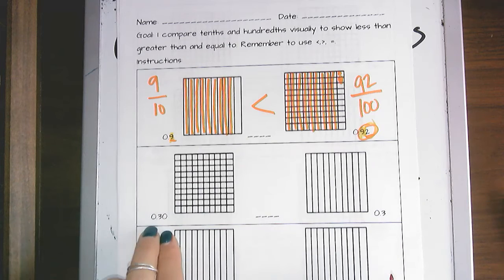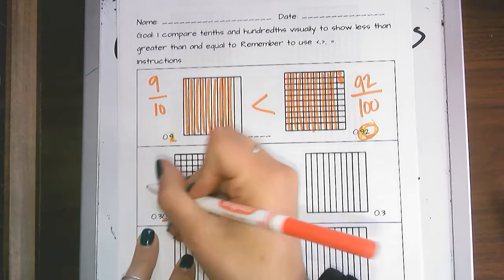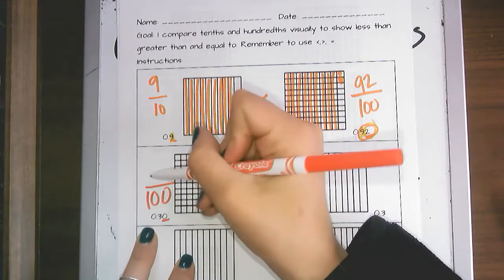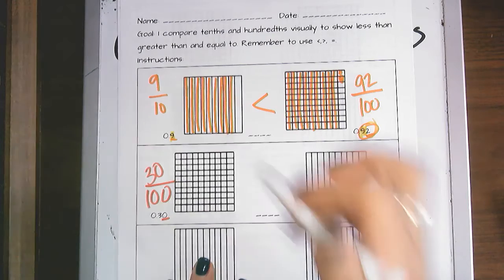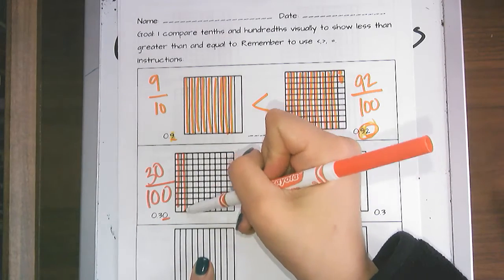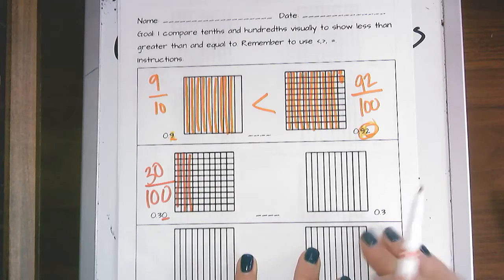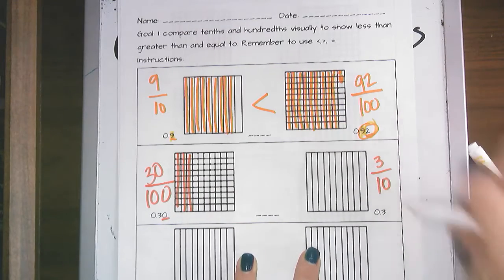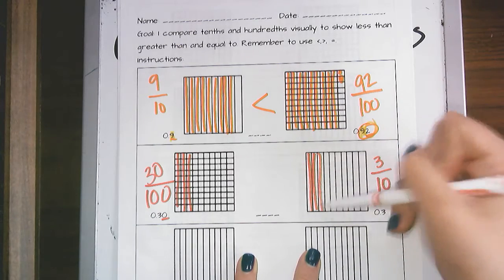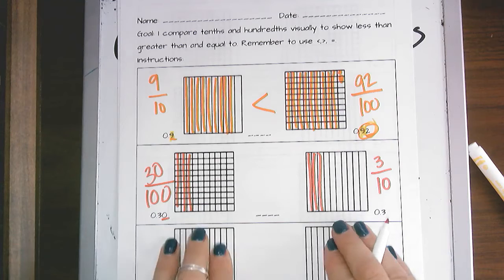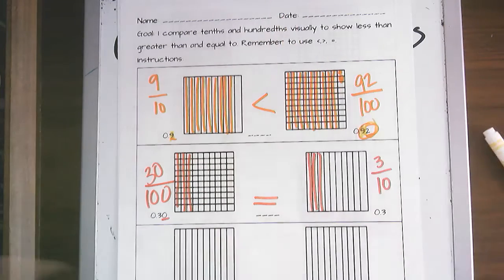So I have 30 hundredths because it goes to that position. So I know the bottom is hundredths, and on top I'm going to write 30. So I know I'm going to shade in 30 out of 100 boxes. So I'm going to go 10, 20, 30. And then over here I have 3/10. So I'm going to put 3 on top and 10 on bottom. Then I need to shade 3 of these. 1, 2, 3. Now when I look at these, I'm trying to figure out which one's bigger. And they are the same. So I'm going to put my equal sign.